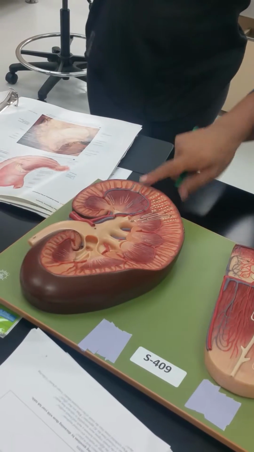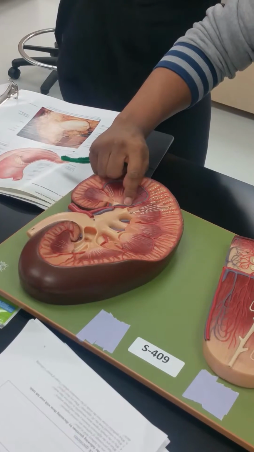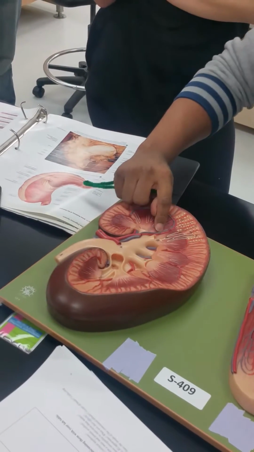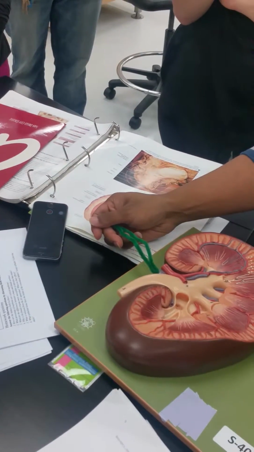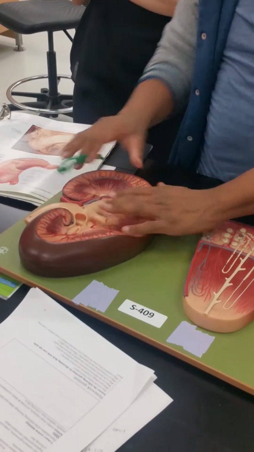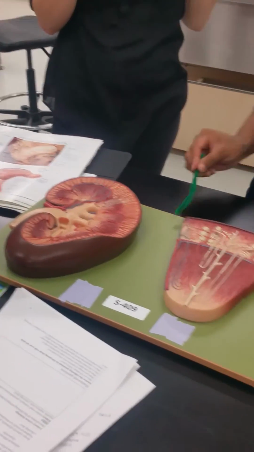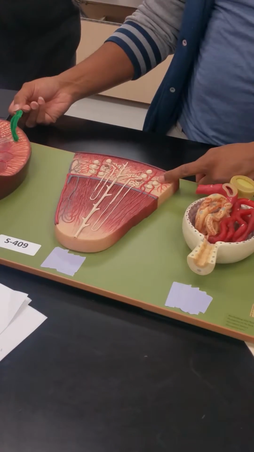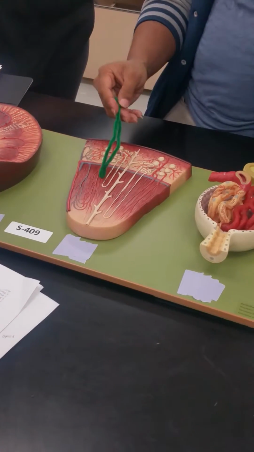And then the veins: interlobular vein, arcuate vein, interlobar vein. Segmental, though, is only for the arteries. So this is all interlobar vein, and then back to the renal vein. Then what you see here has been zoomed in, and that's this piece, zoomed in right here. Again, the brown surface is the renal capsule, just inside is the renal cortex, and then we're looking at just one renal pyramid, a whole dark triangle.